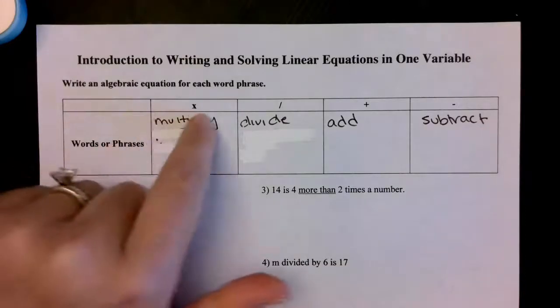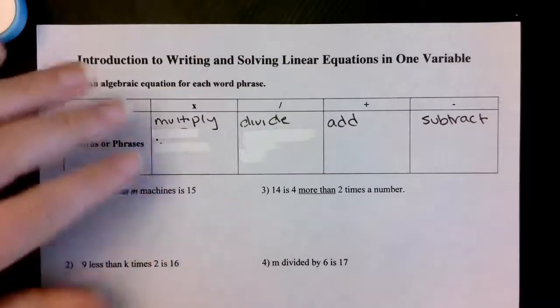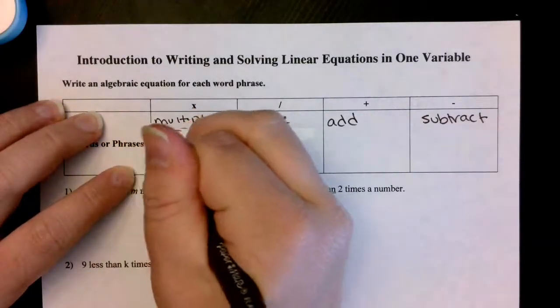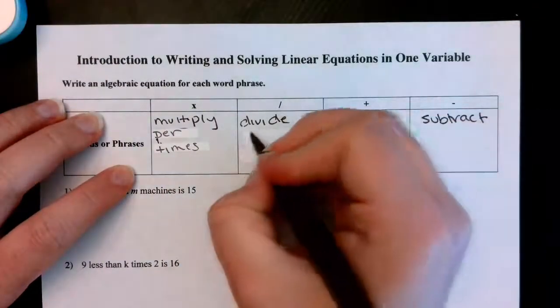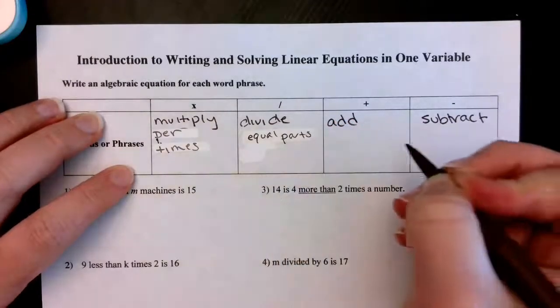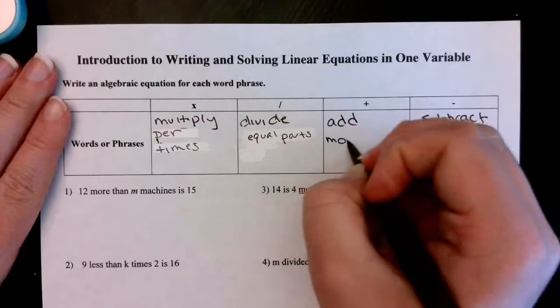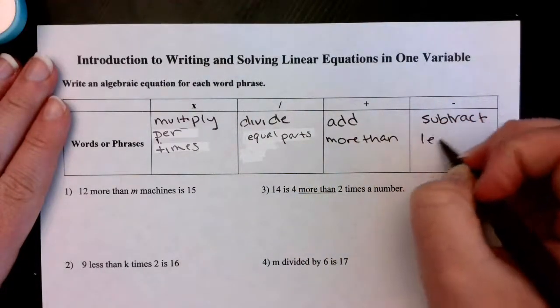So we just have to remember what each symbol means: multiply, divide, add, and subtract. Multiply, a key word you're going to see a lot, is per. Another one is times. Divide, you're going to see a lot of set into equal parts. You're going to divide them into equal parts. Add would be more than, if not adding. And subtract could be less than.